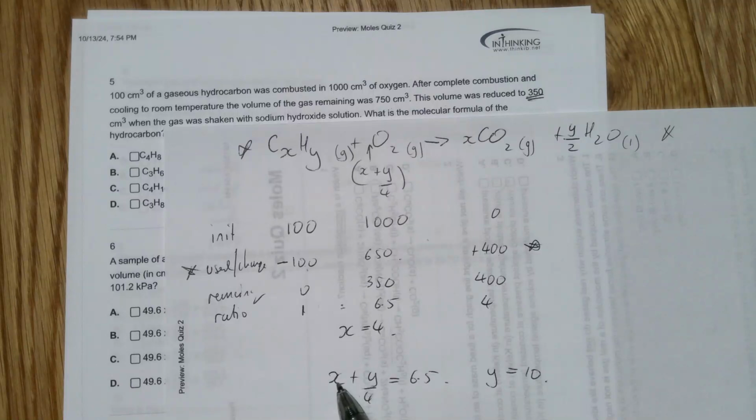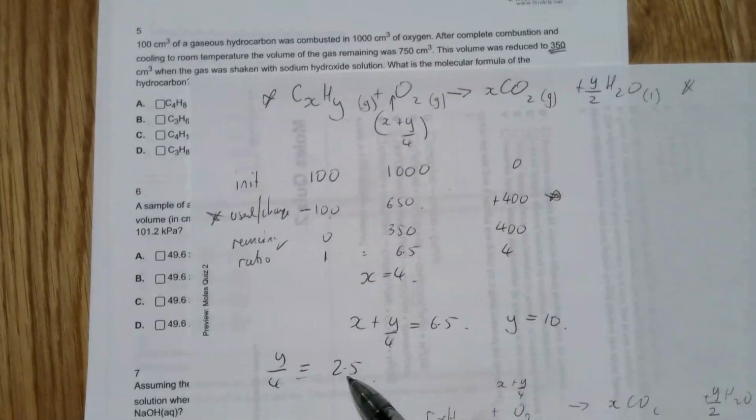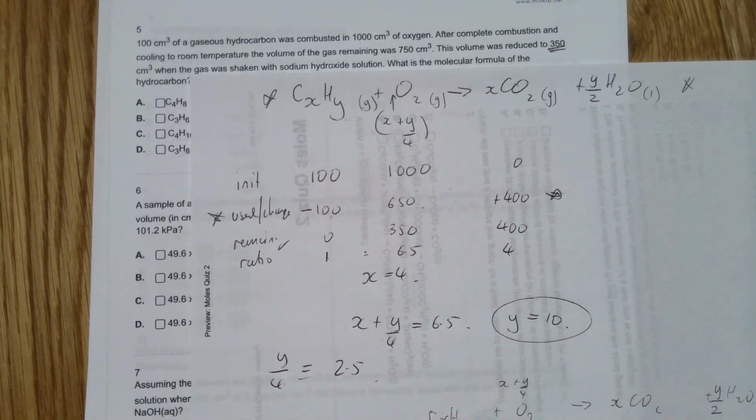Just to prove that: Y divided by 4 is equal to 6.5 take away 4, which is 2.5. Then 4 times 2.5 is equal to 10. So Y is equal to 10. So X, Y is that. You can start working out below if you're really interested.